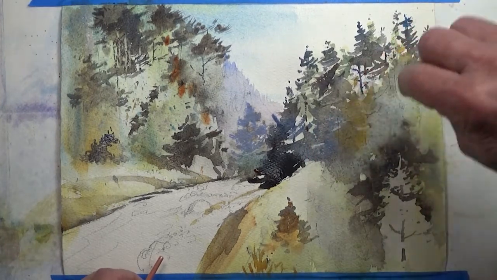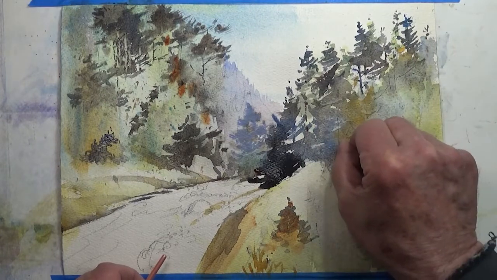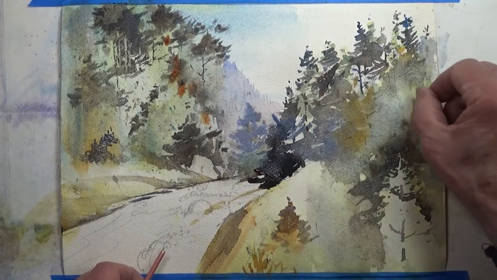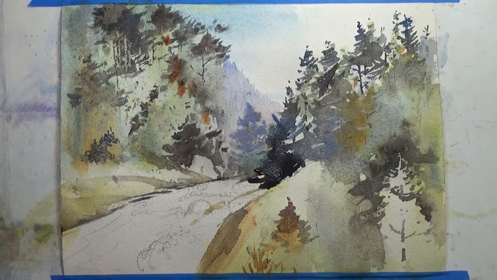Because we're seeing through the trees, not everywhere, you don't have to do it every place, but we're seeing through. Well, this is basically a pleasing mass of darks and lights that are all sort of working together. Hopefully it'll work out pretty good.